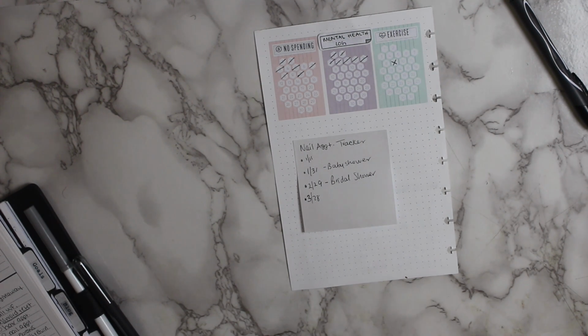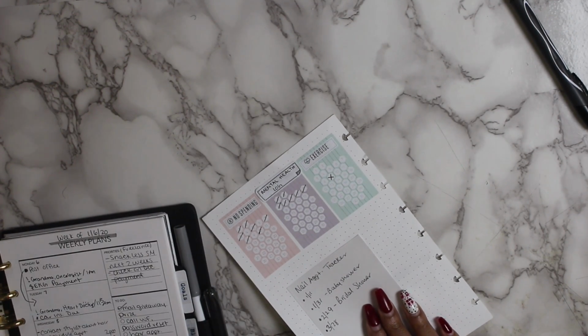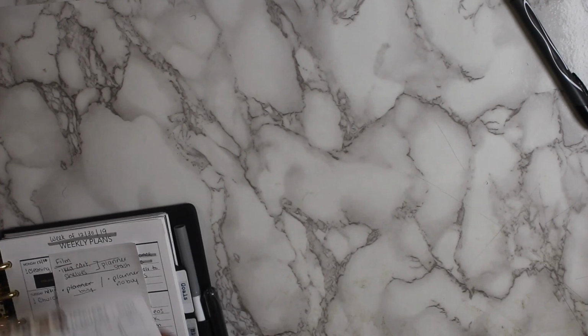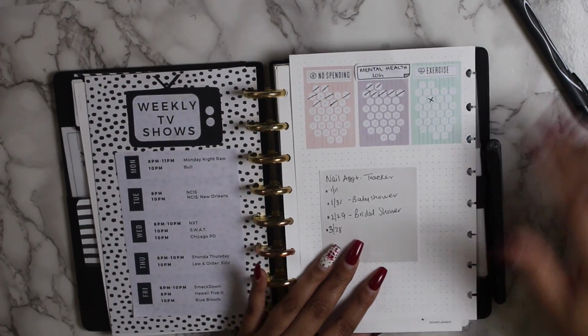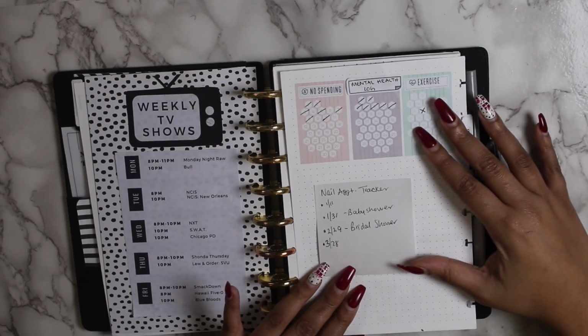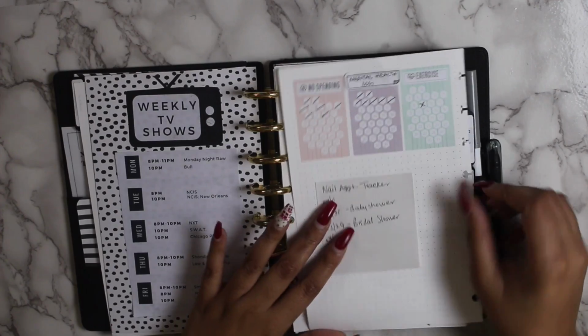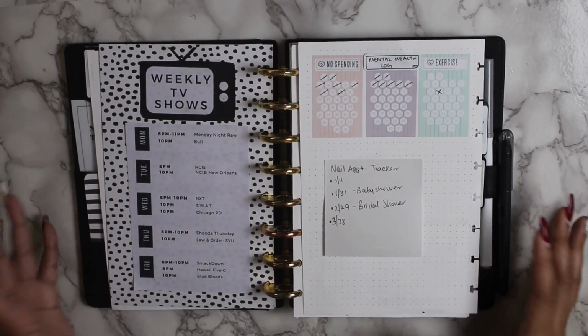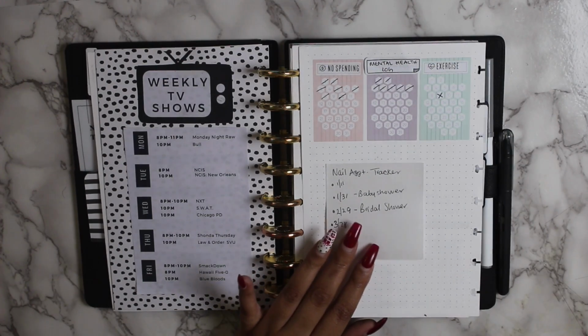I will be sharing with you guys how I set up my planners as a whole. So stay tuned for that, because that's going to be a fun one. But here is my tracker, my little tracker that I put in. And yeah, that's it. So again, sharing with you guys my planner system in real time, the things that I'm tweaking and adding that you may find beneficial to add for you.